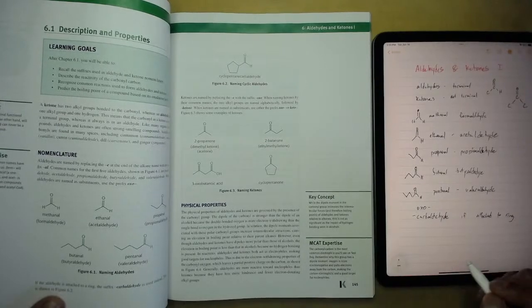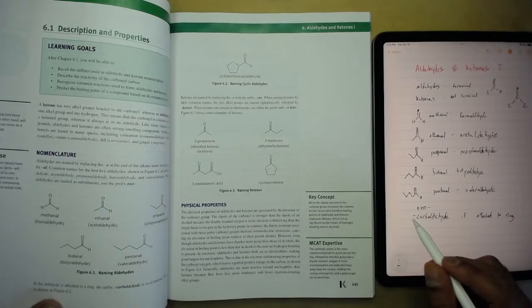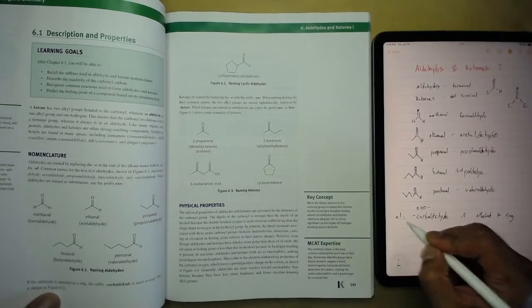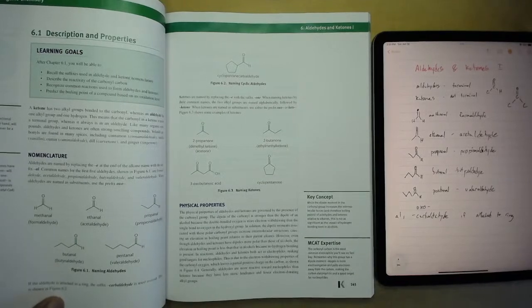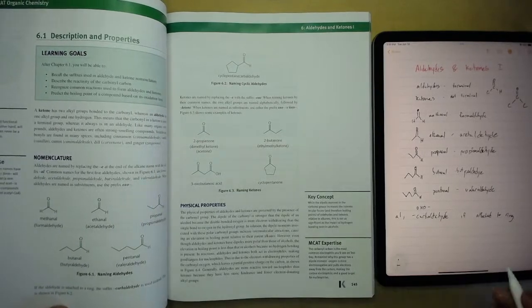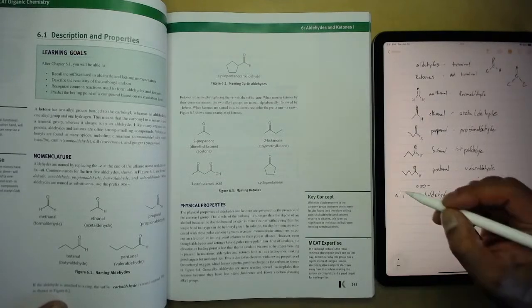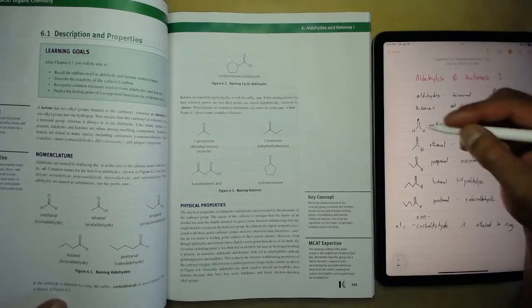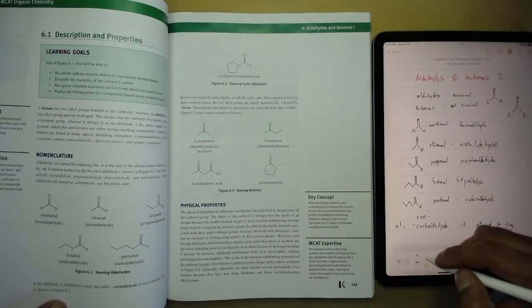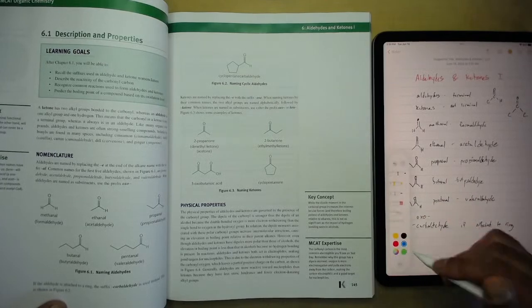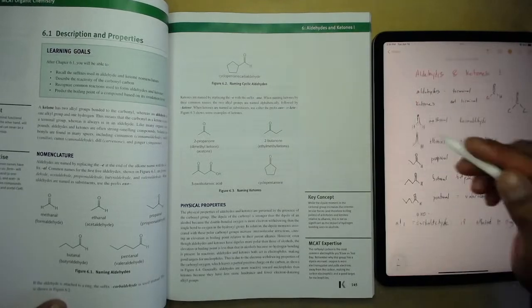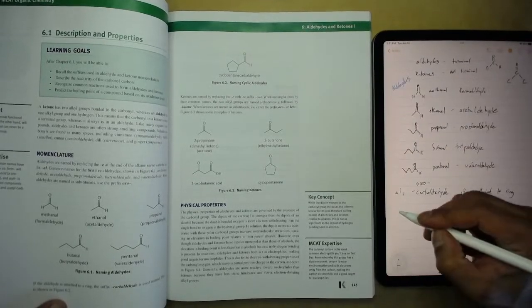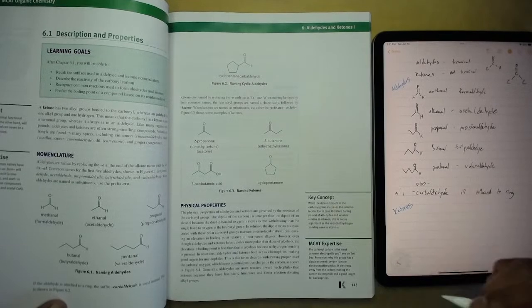All right. You know what? Let's also put al as a suffix. And then for ketones, so these are aldehydes over here. These are ketones over here.